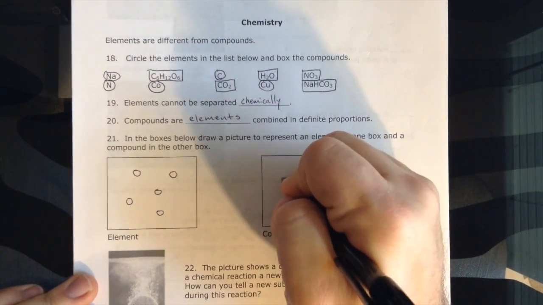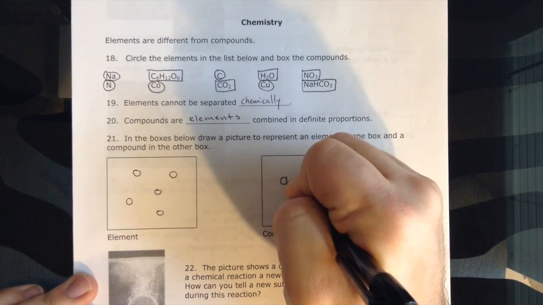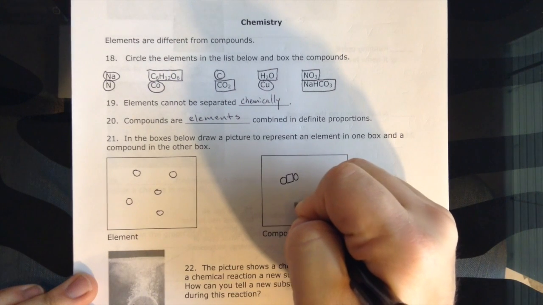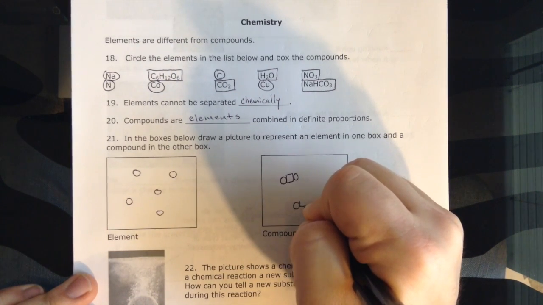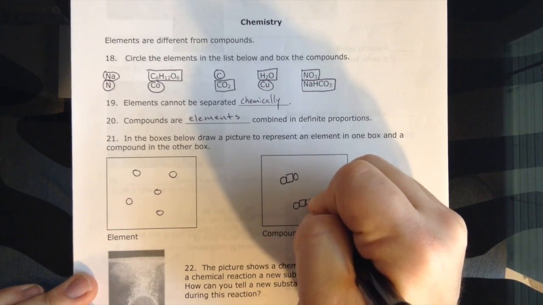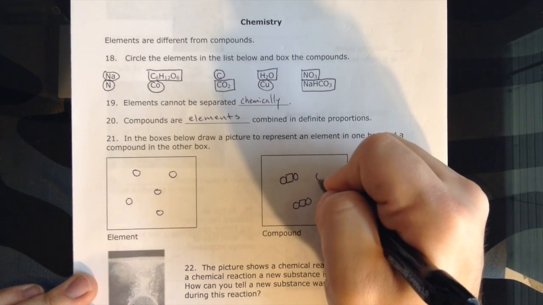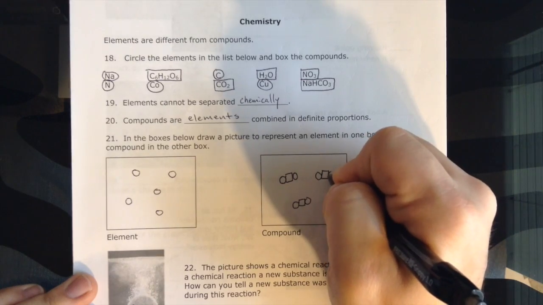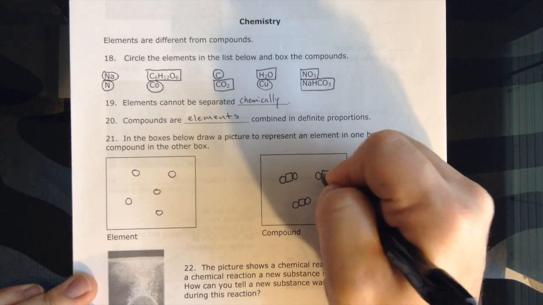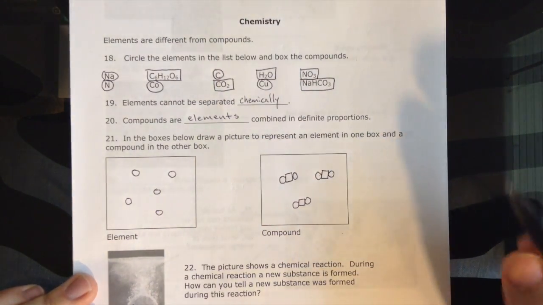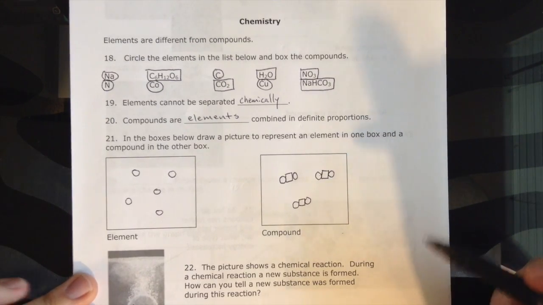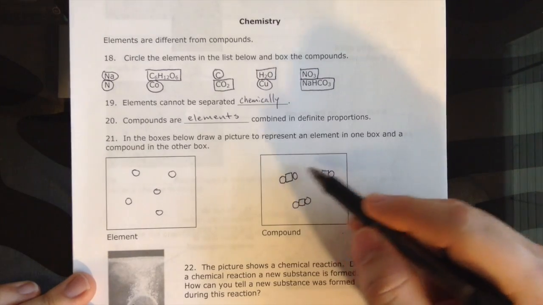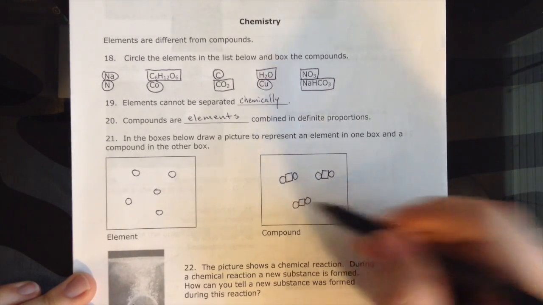Now a compound is going to be a combination of those, and they're chemically combined. So I'm drawing, this could be an example of like H2O, where it's got 2 hydrogens for every 1 oxygen. So this would be an example of a compound where these are combined.